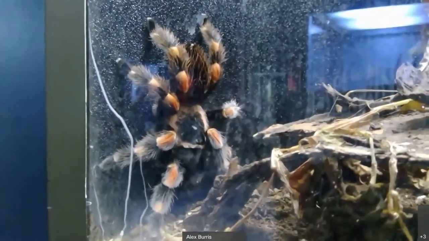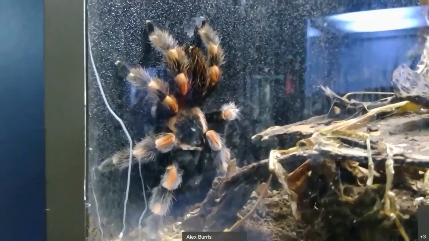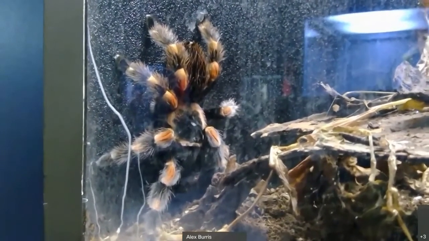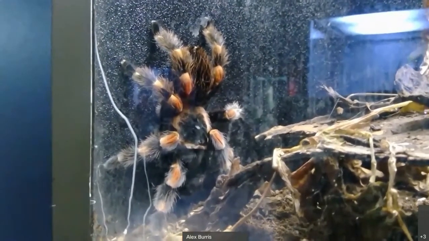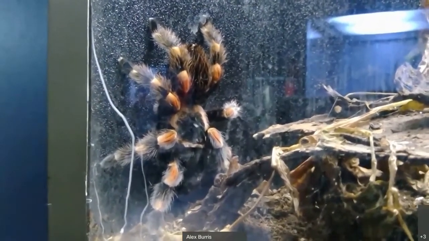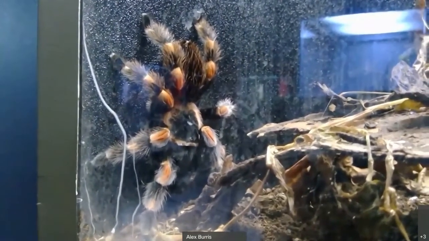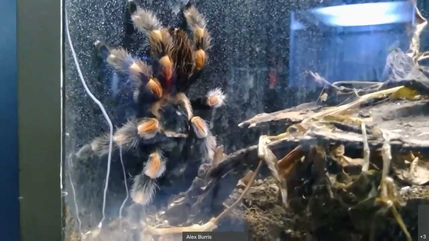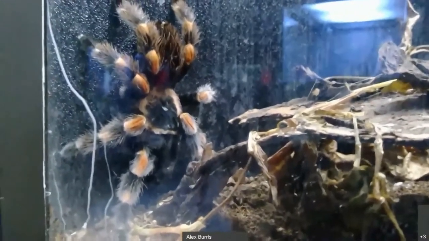Those are actually for 2 reasons. One, that's a defense. They can flick those hairs off, and they can be kind of like a little irritant if it would get in the eyes or nose of a predator. And then they also give it a little bit of a sense of touch with those hairs so they can help feel some movements around them. Any other questions? This is called a red knee tarantula, and you can see why, because it has that reddish color on its knees.